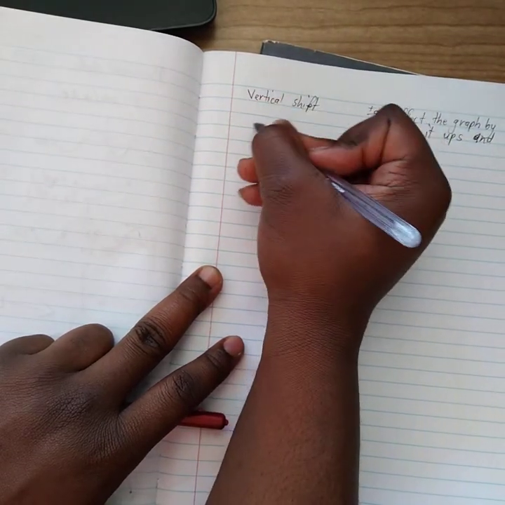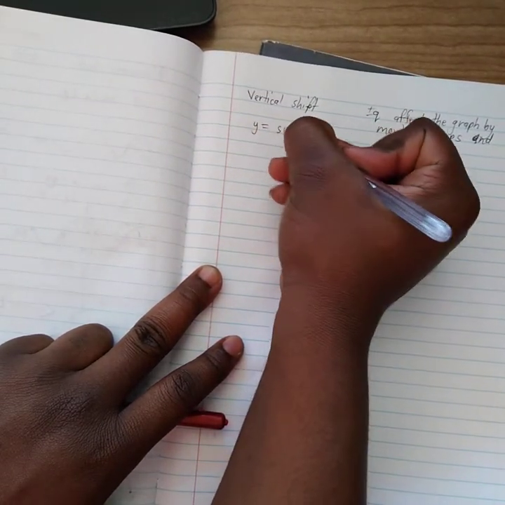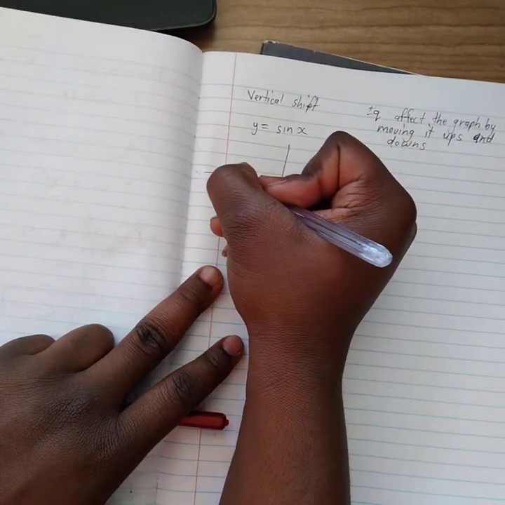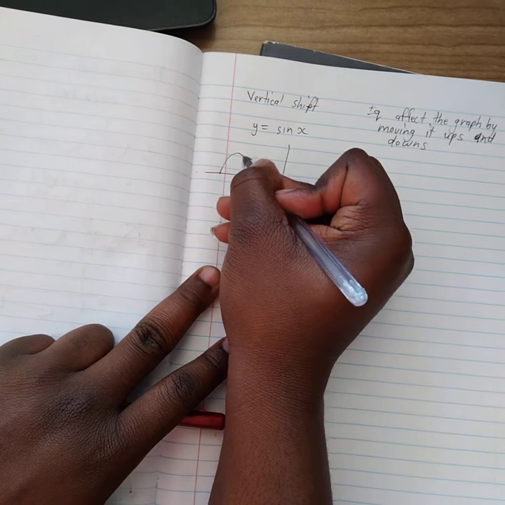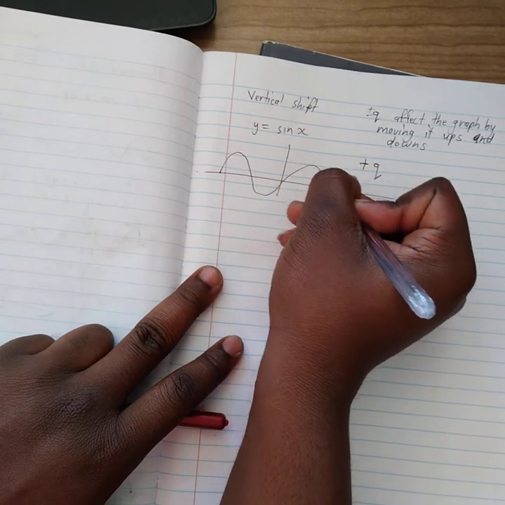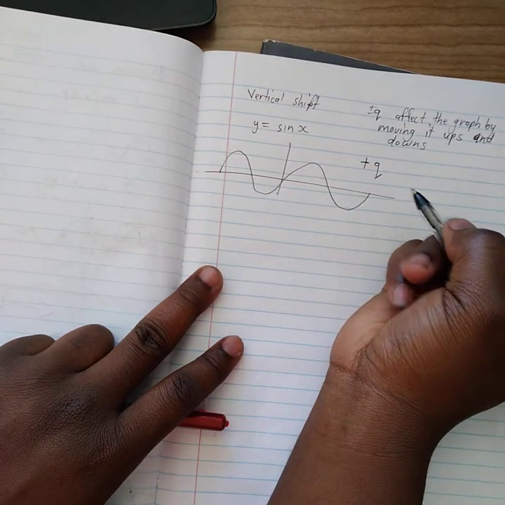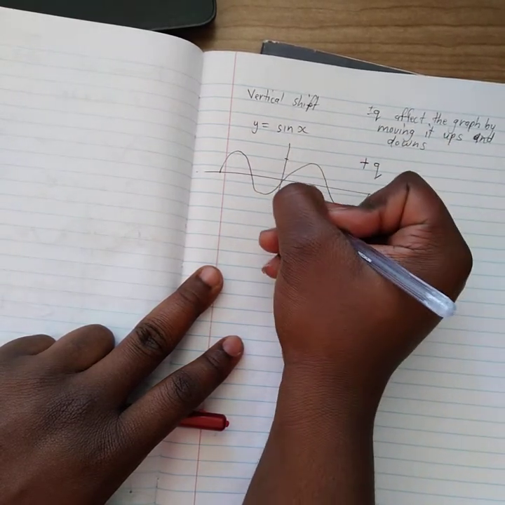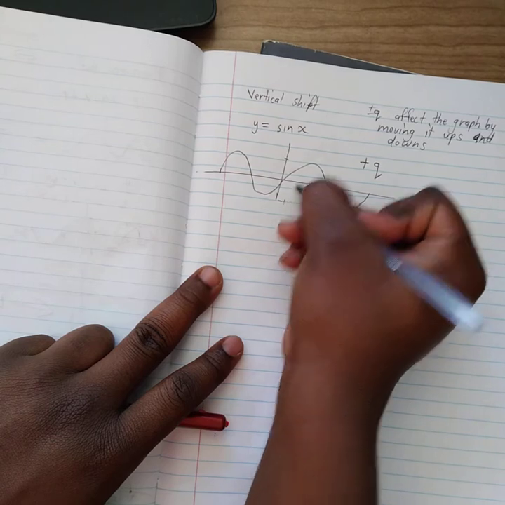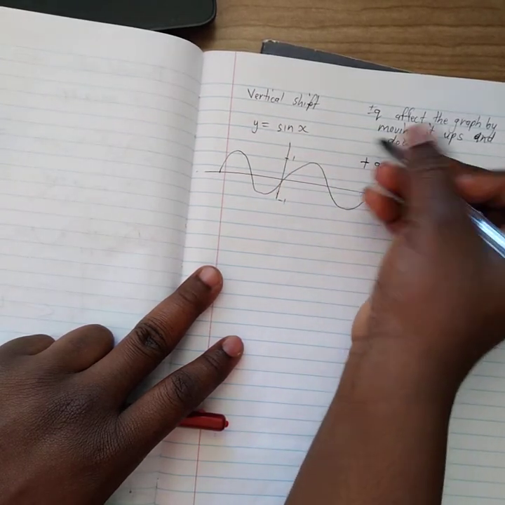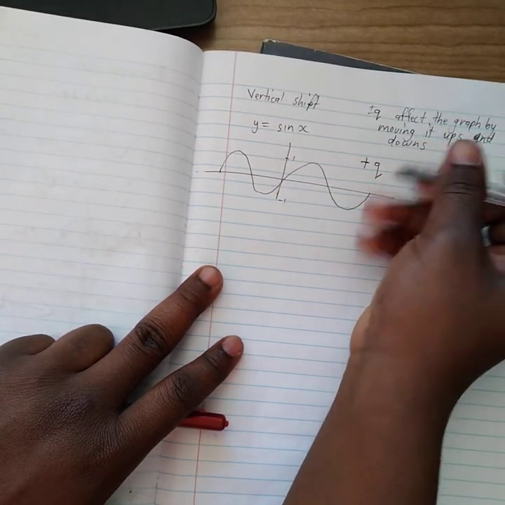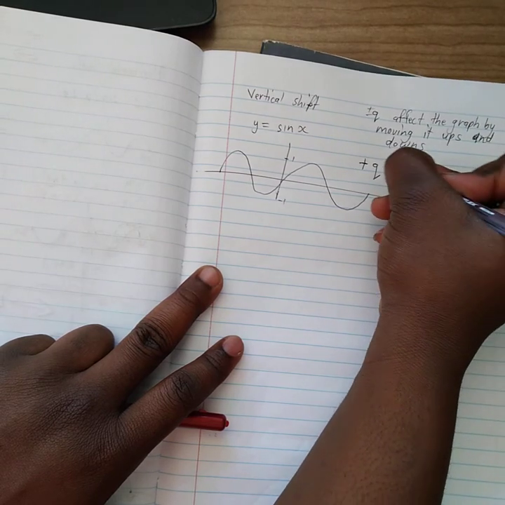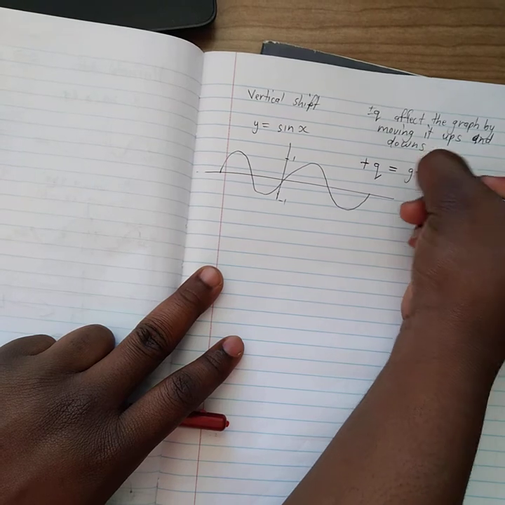Taken from the original sine graph, it crosses there, crossing there, and it stops there. We all know that the highest amplitude is always 1 and negative 1, right? So now if they were to say, okay, let me just conclude this, goes up.